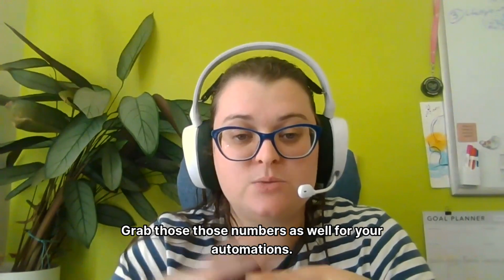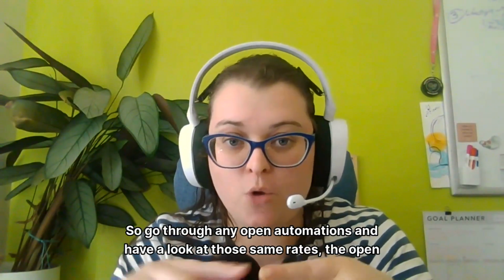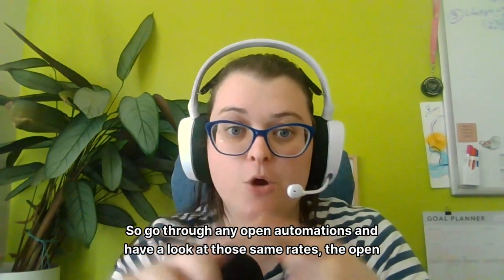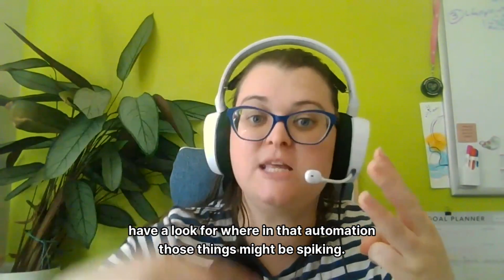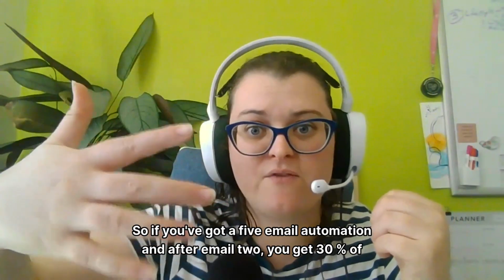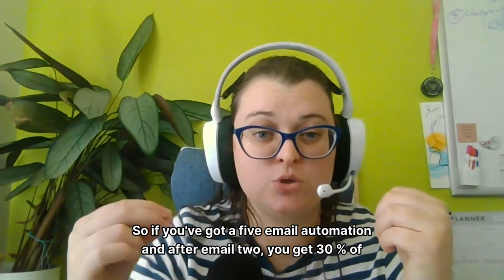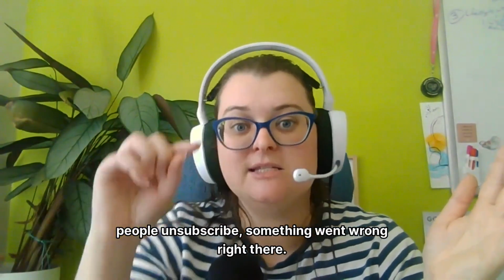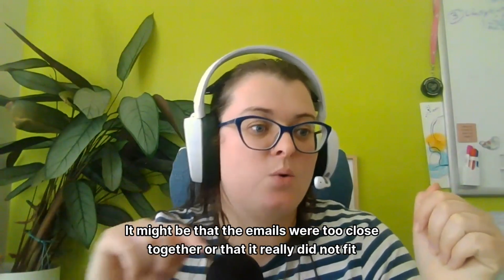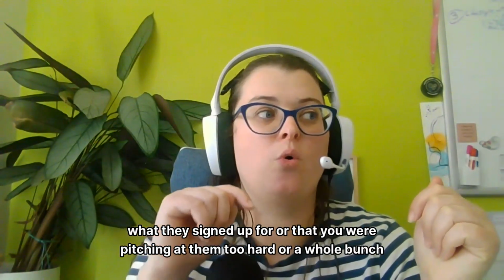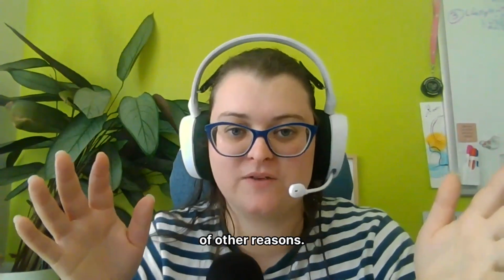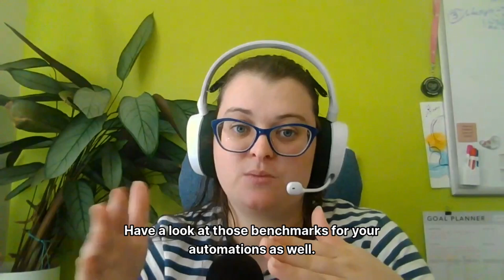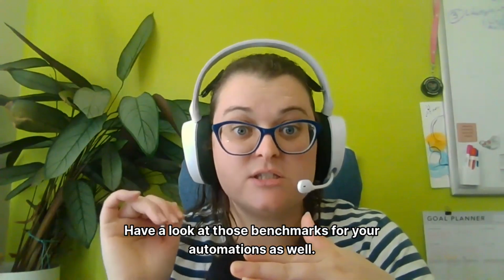Grab those numbers as well for your automations. So go through any open automations and have a look at those same rates: the open rates, the click-through rates, the unsubscribe rates. Have a look for where in that automation those things might be spiking. So if you've got a 5 email automation and after email 2, 30% of people unsubscribe, something went wrong right there. It might be that the emails were too close together, or that it really did not fit what they signed up for, or that you were pitching at them too hard, or a whole bunch of other reasons. So have a look at those benchmarks for your automations as well.